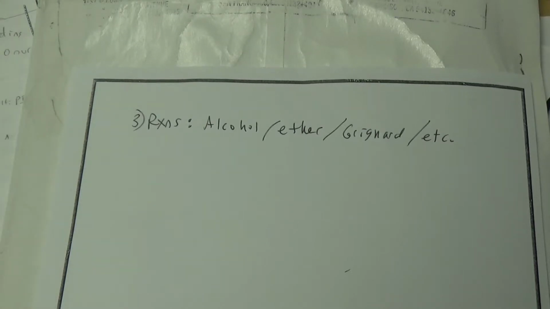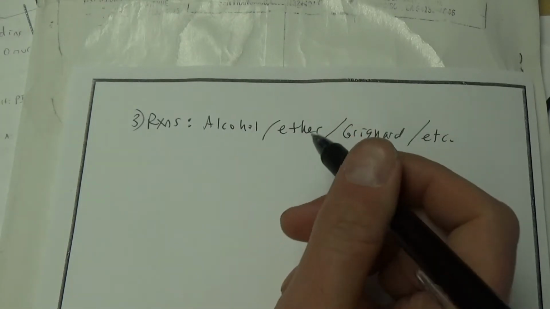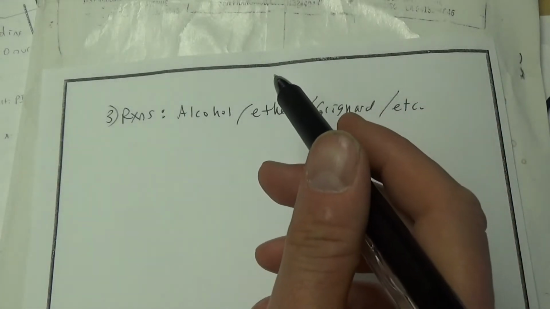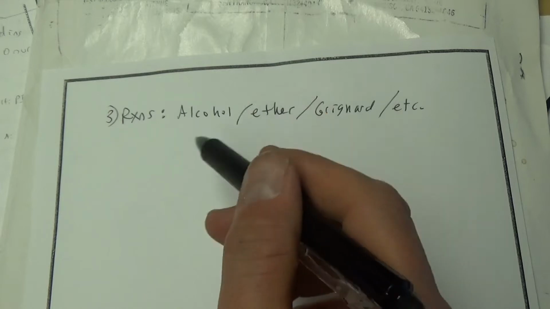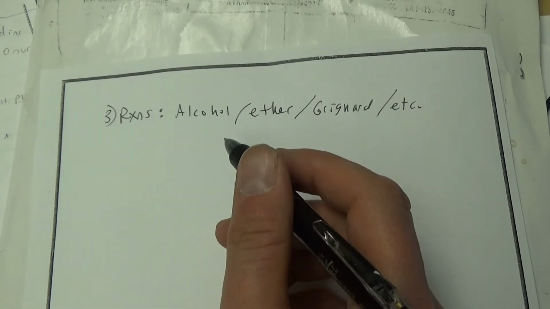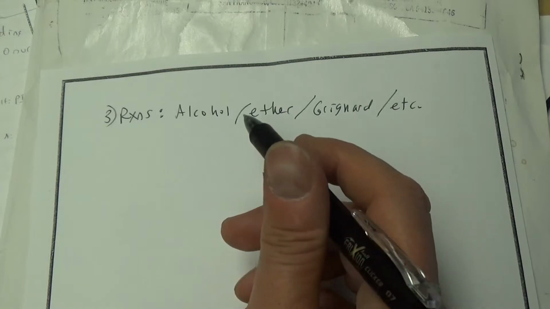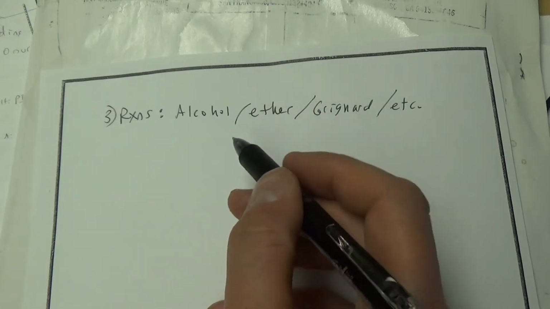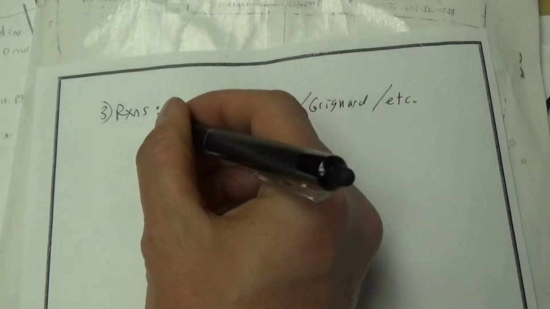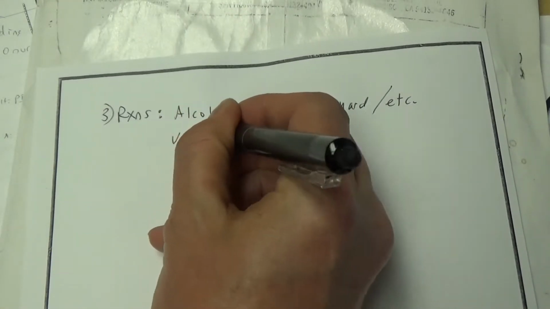Okay, so we're continuing this theme of reviewing your organic chemistry knowledge to look at different pharmaceutical classes. We're still on this alcohol ether Grignard section, which we're calling VS8 and VS9.